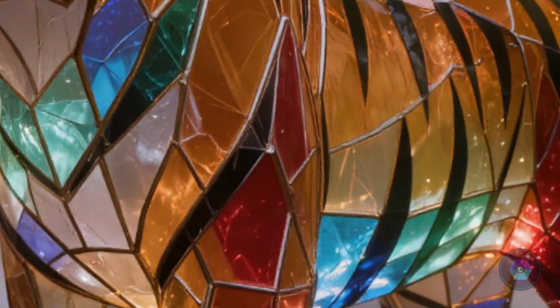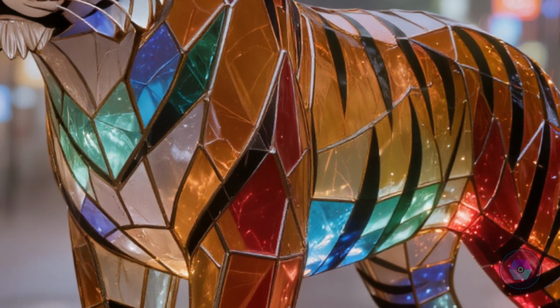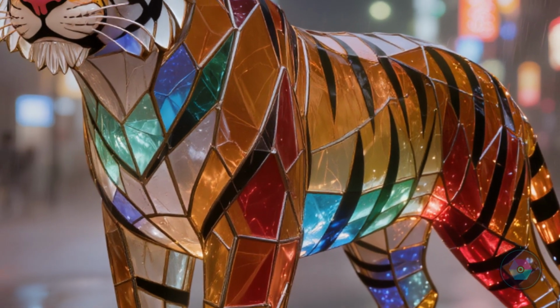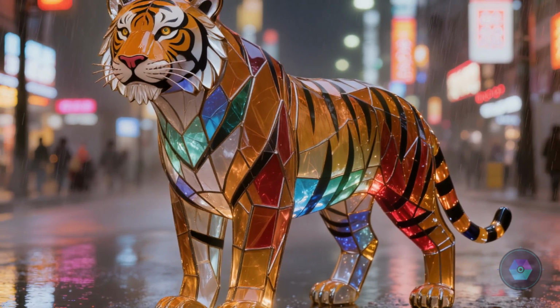You type 5 words. You press enter. And a second later, a painting appears. Not a stock photo, not a Google result. Something that has never existed before. A tiger made of stained glass, standing in a neon Tokyo street at 3 a.m. Or your grandmother's kitchen, but on Mars. Or literally anything your brain can describe.